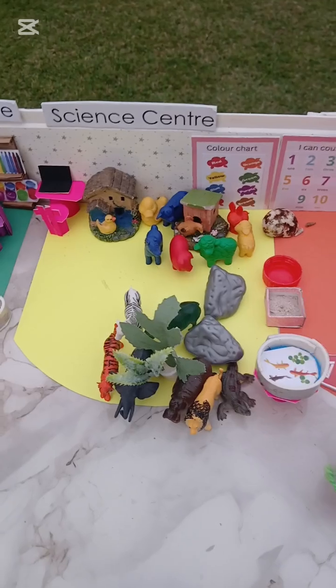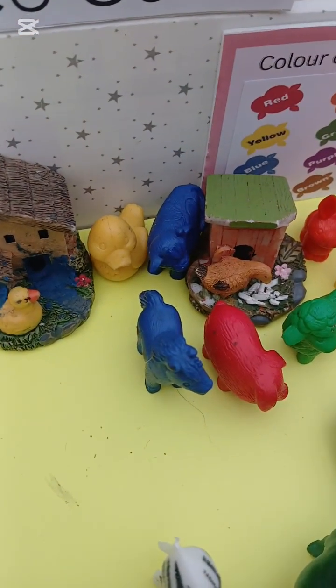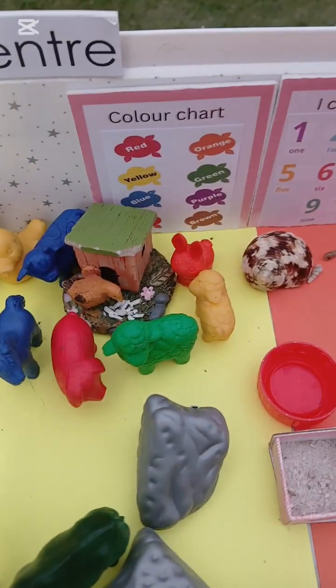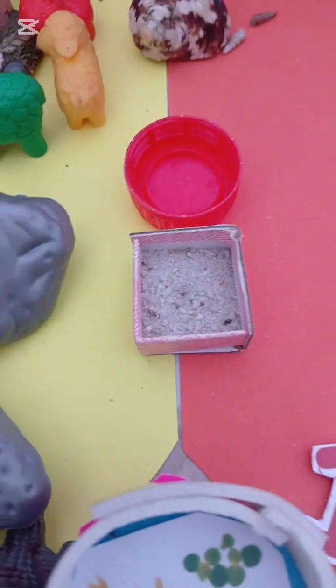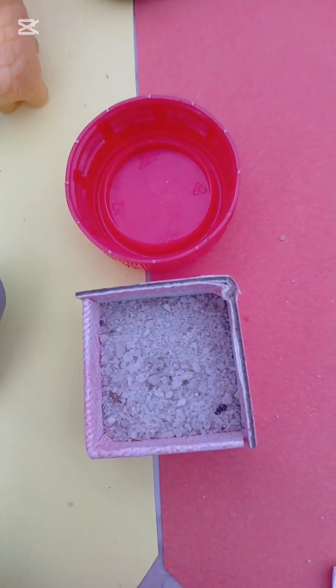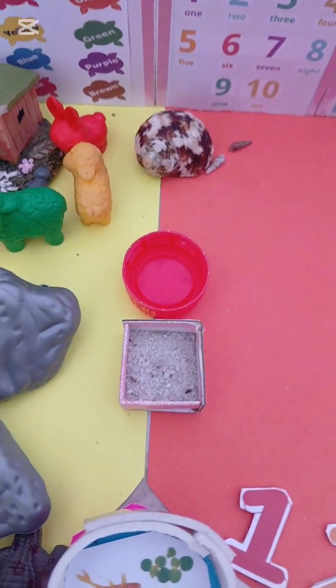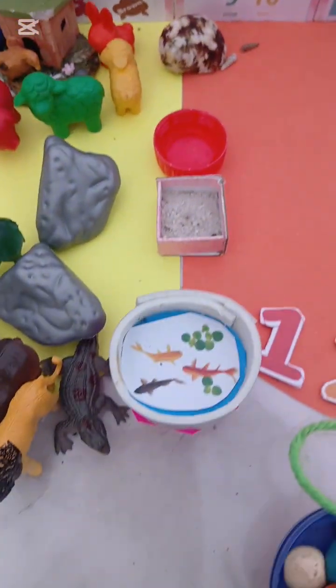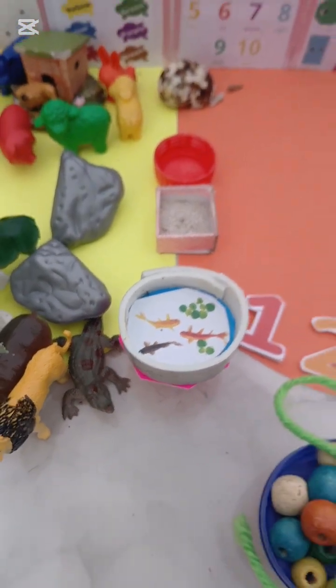Next we have the science corner, and in the science corner we have real plants and toy wild animals. We have toy farm animals here. We have the color chart. We have snails. We have the sandbox. This is the sandbox. We have the water bowl there with the water so the children can use the sand and water section. We have an aquarium with fish, the science corner.